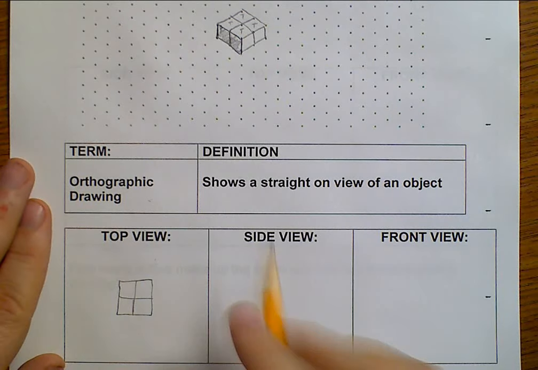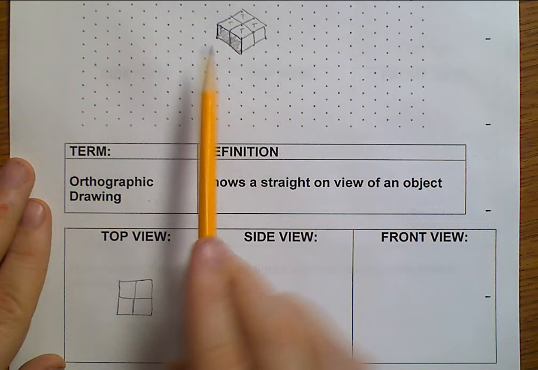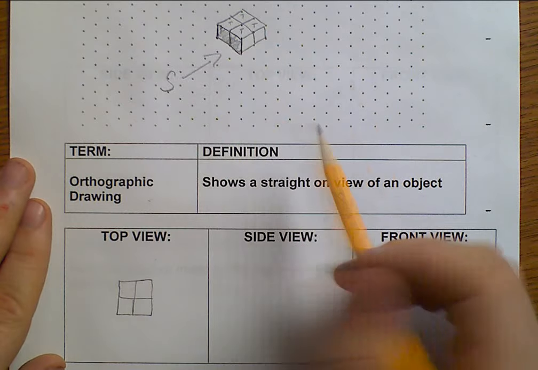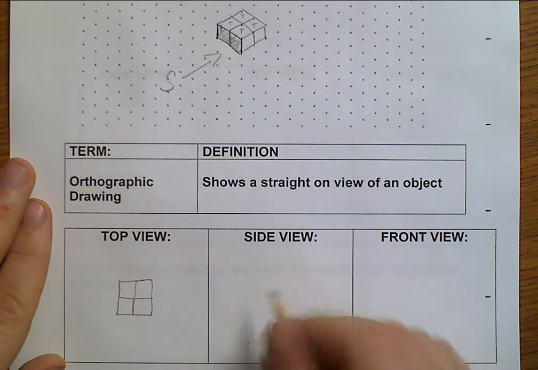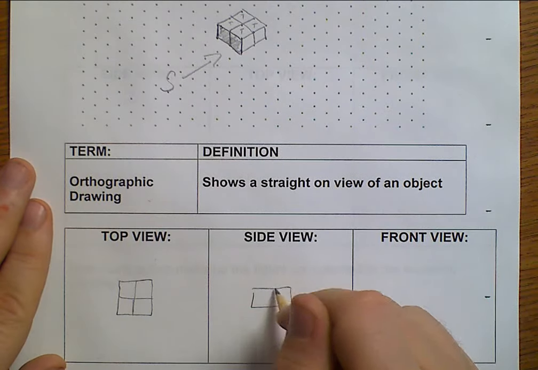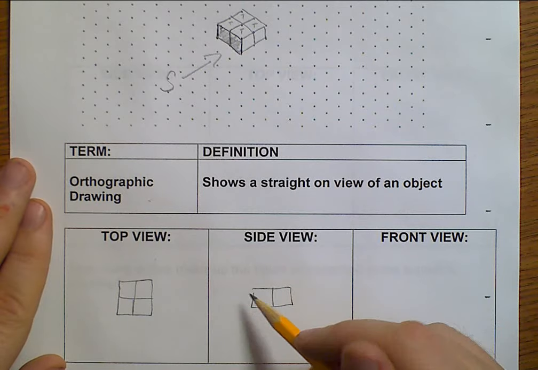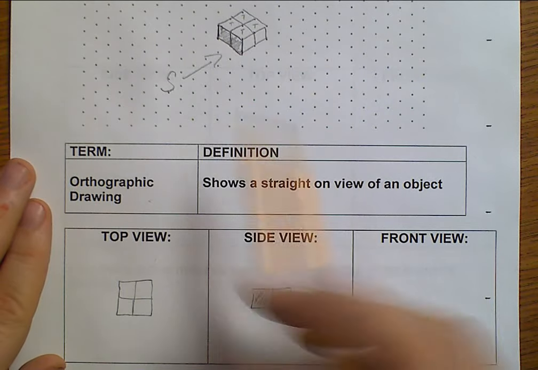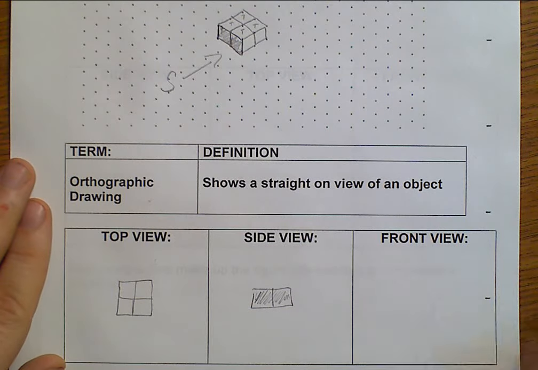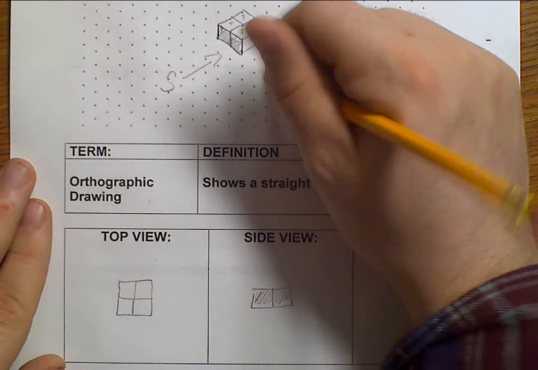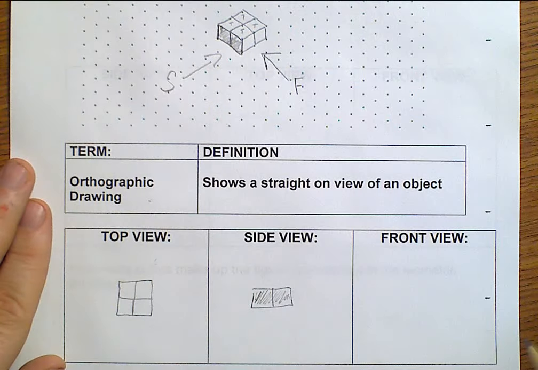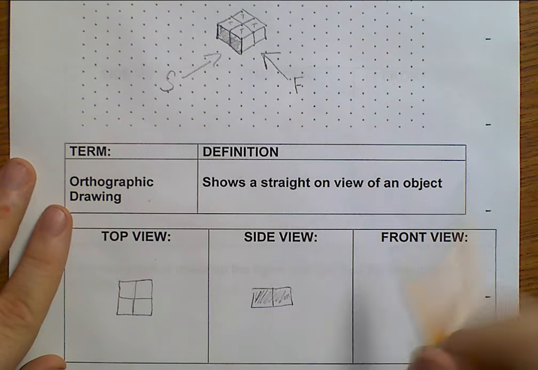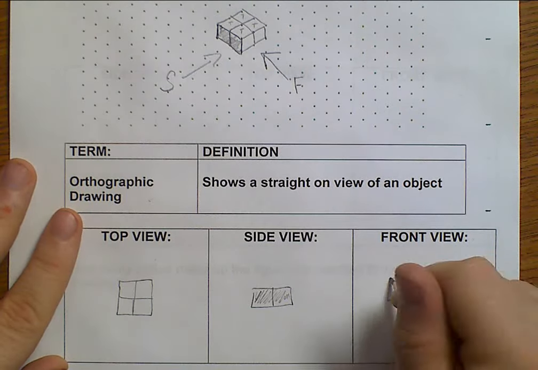Now the side view, that's the shaded view. So the side view is the view coming from over here. And so I'm looking at it from the side, I don't see the top. All I see are 2 squares side by side. I'm going to go ahead and lightly shade those because they're shaded in my picture. And then my front view will be coming from this side. And again, if I'm looking from this side, I just see these 2 squares. And they're not shaded.